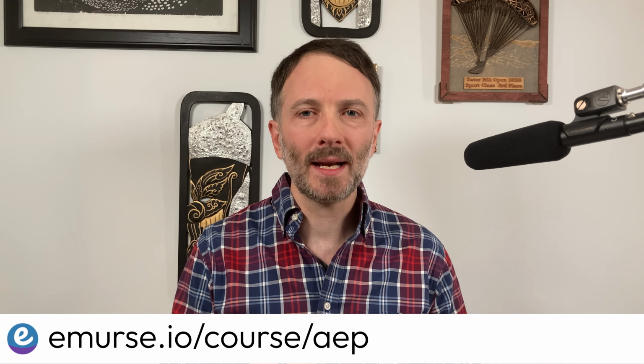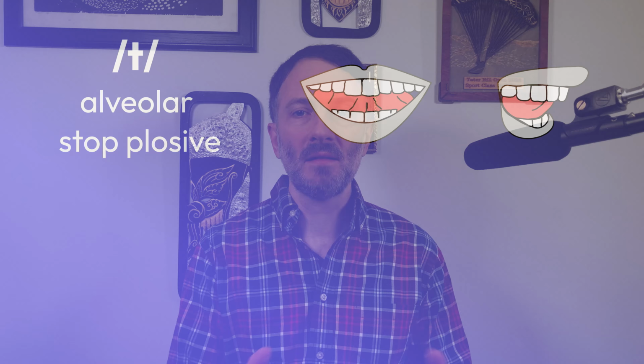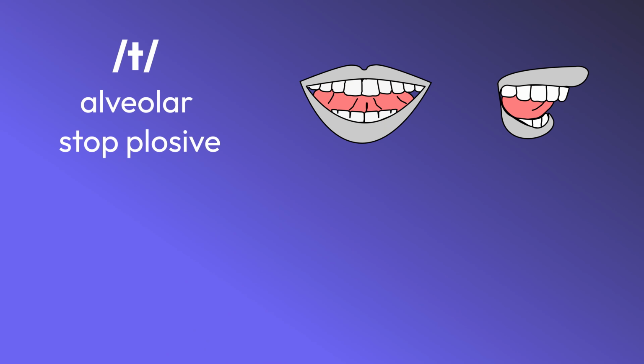Now, before we get to speaking practice, let's touch on how the sounds are made. Now, you probably already know this one. T as in top hat. That's a voiceless stop plosive. The tip of the tongue pops off the alveolar ridge, and that's the part of your gums right behind the front of your teeth as a puff of air leaves your mouth. T-t-t-t. Tit for tat, top hat.